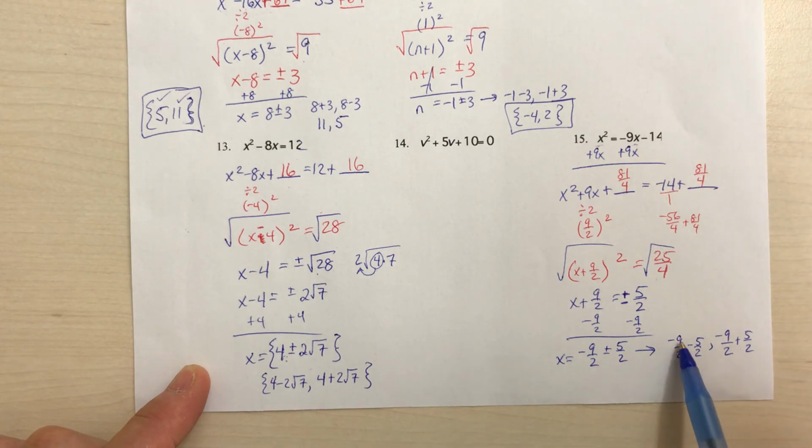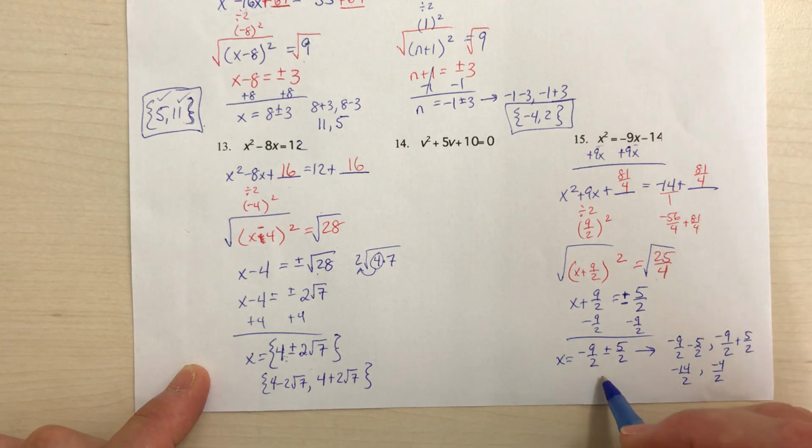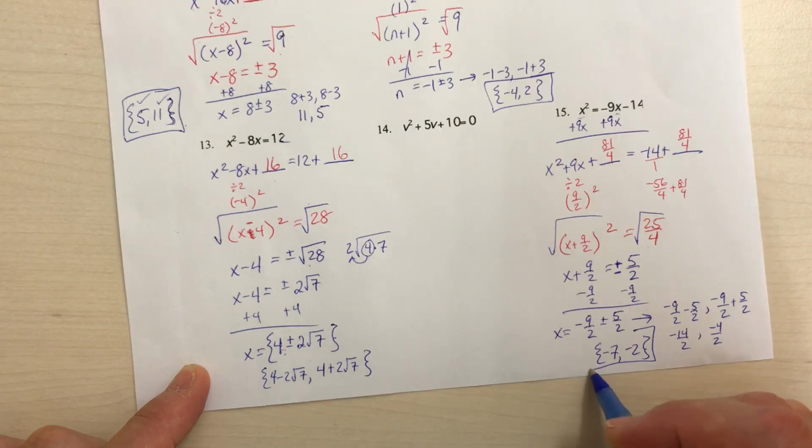We can actually combine the numerators here because we have the same denominator. This would be negative 14 over 2. This would be negative 4 over 2. And we would get negative 7, comma, negative 2. Two solutions to that.